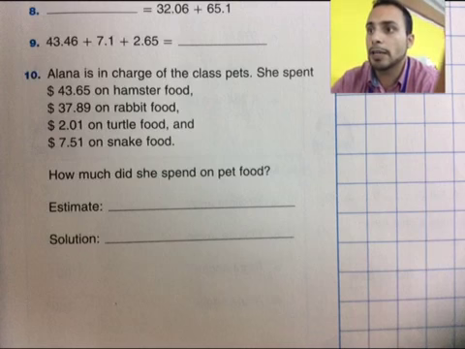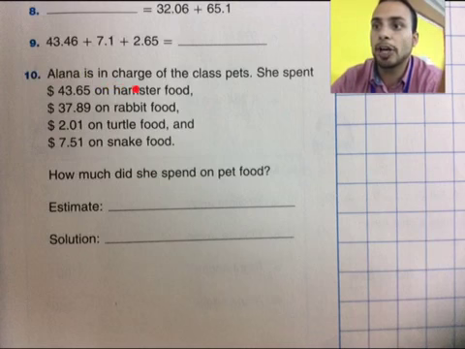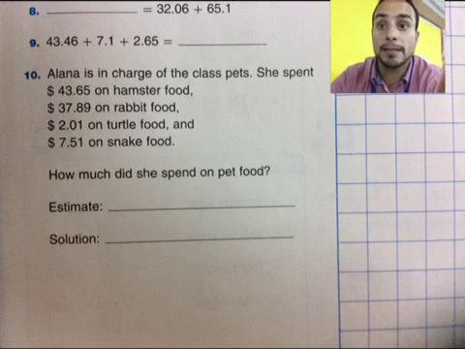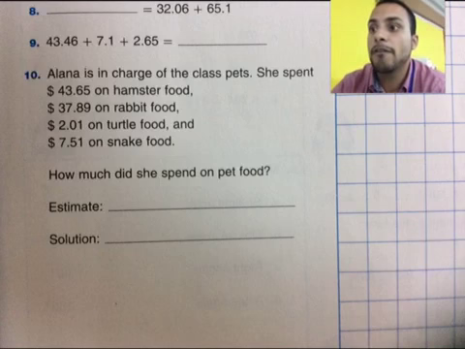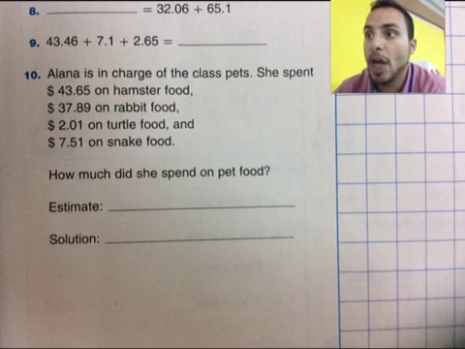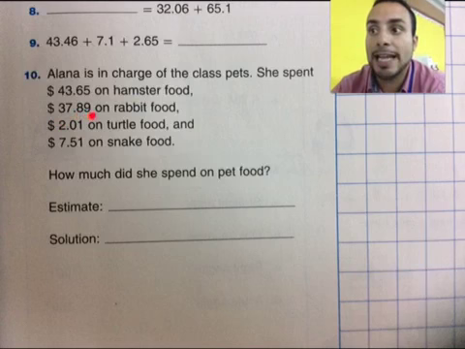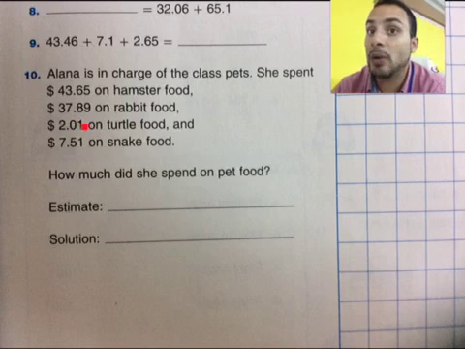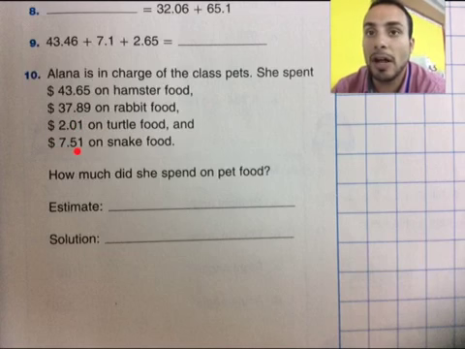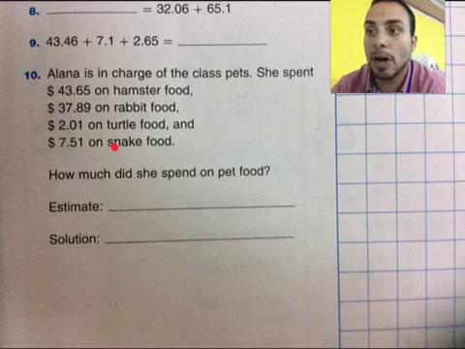Let's read question 10 together. Alana is in charge of the class pets. She spent, wow, they have a lot of class pets. She spent $43.65 on hamster food, $37.89 on rabbit food, $2.01 on turtle food, and $7.51 on snake food.